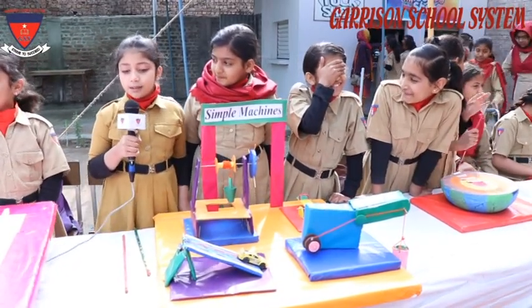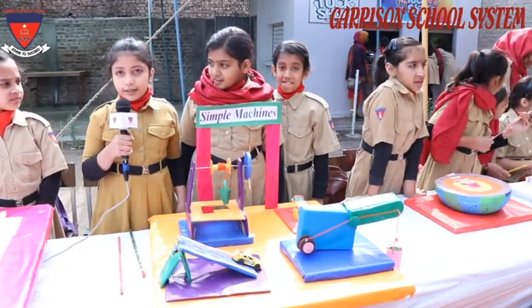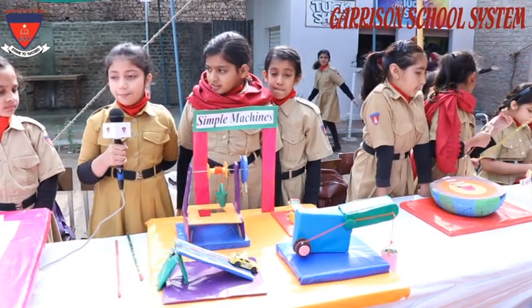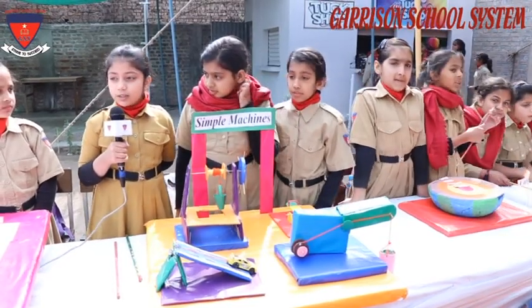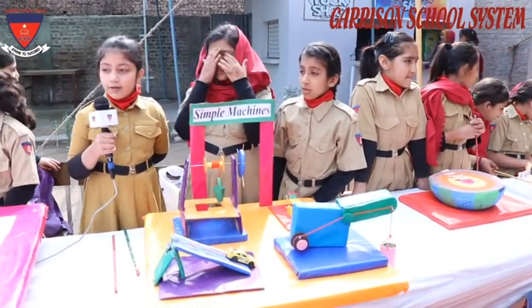Seesaw. It is a simple machine found on the playground. It acts as a lever, which is simply a bar or rod that pivots or turns on a point called fulcrum.